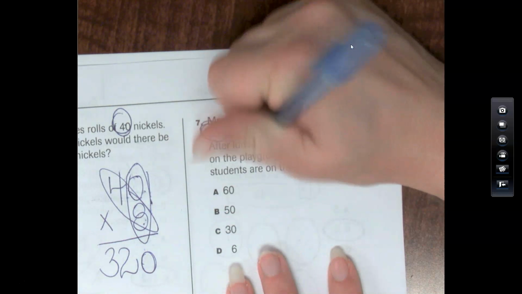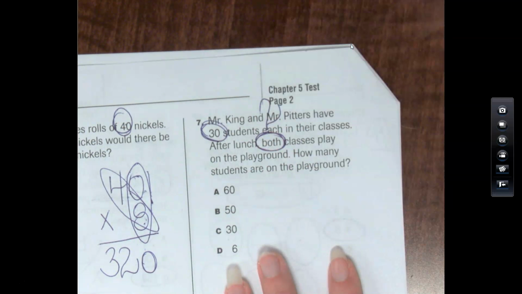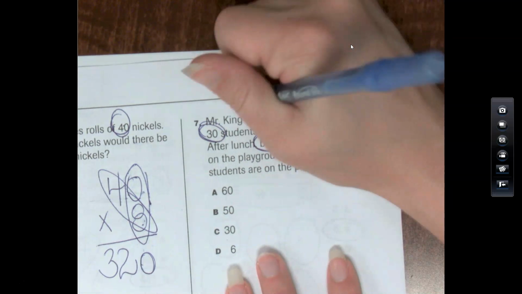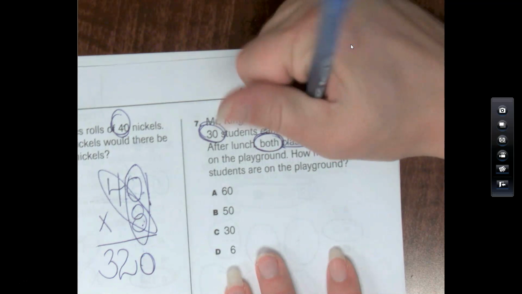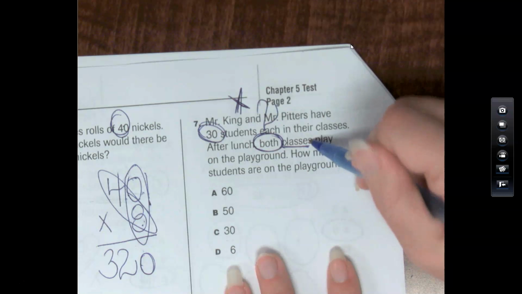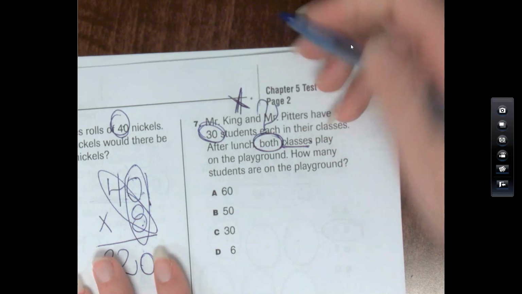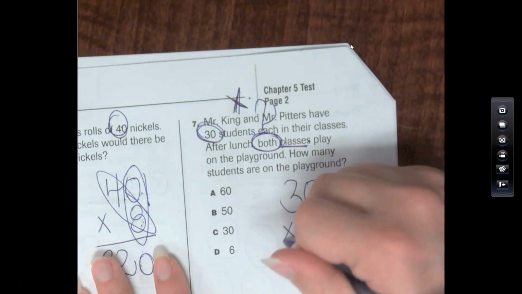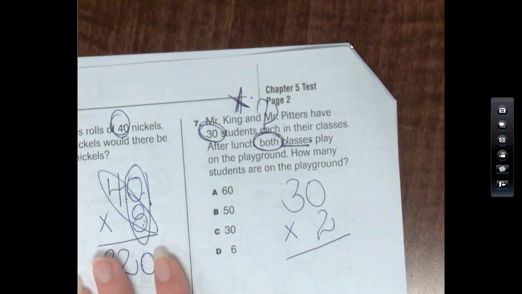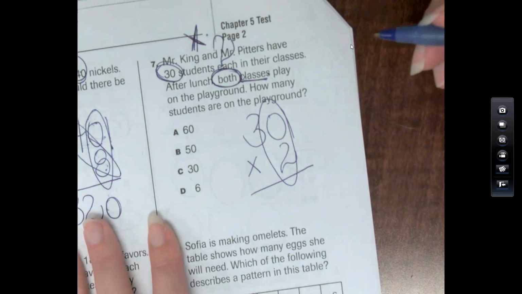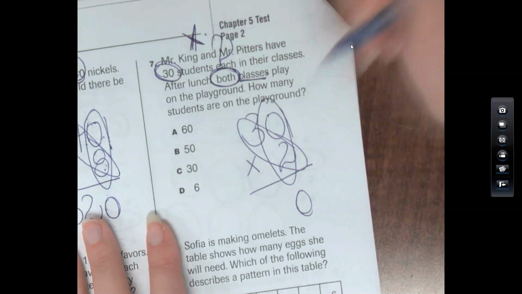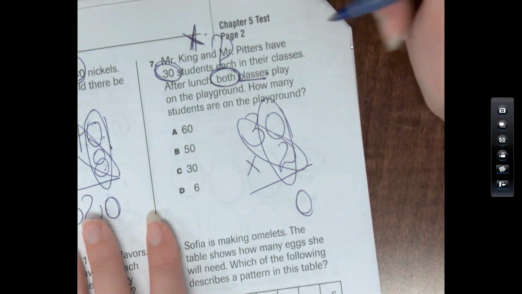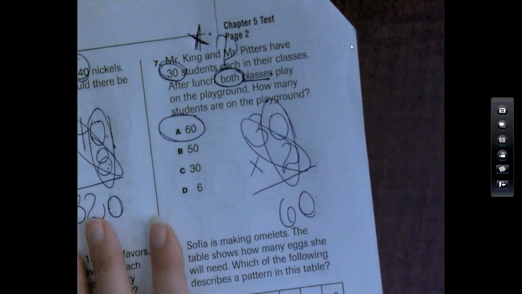Well, this word both here means a 2. Both means 2. So it also means 2 times. If I have both classes, classes is a group. Therefore, it is multiplication. So we will do 30 times 2. What is 0 times 2? 0 times 2 is 0. What is 3 times 2? 3 times 2 is 6. So our answer is 60.